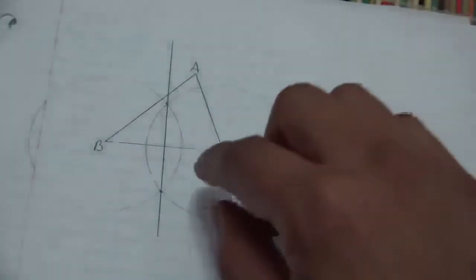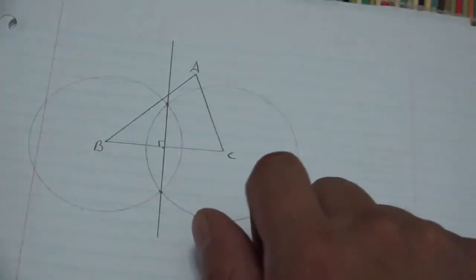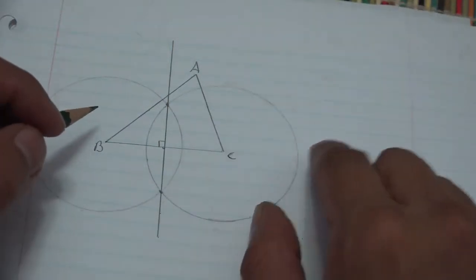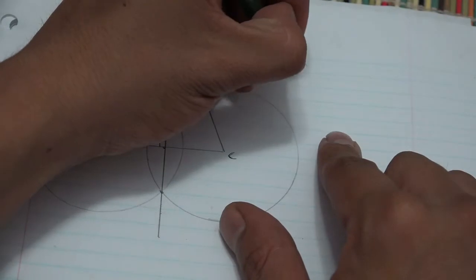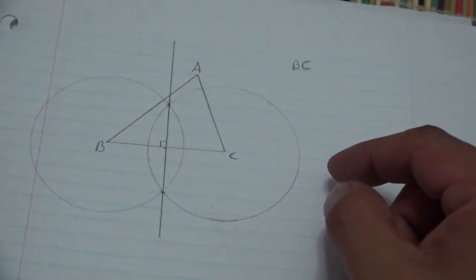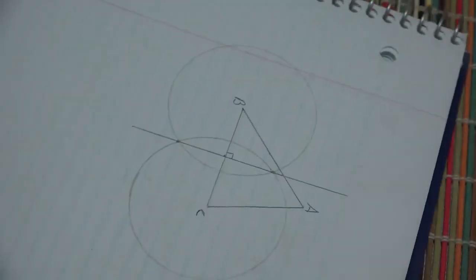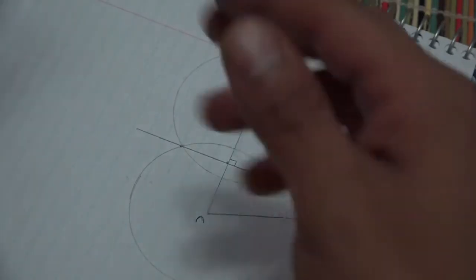It's a perpendicular. It has to be 90 degrees and touch at the midpoint. Okay, so I did BC. So BC, check. Now I am going to do, what, AC or BA or AB? Let's do AC. So I like to move my paper here. So that's exactly what I'm gonna do.